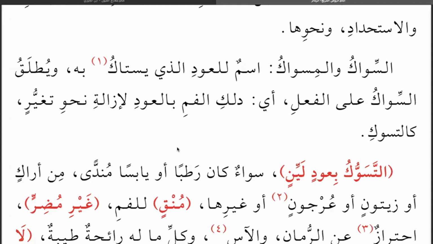Small, major. كالتسوك, which is basically what is meant here, which is السواك religiously, and that is to remove, that's what the purpose of it is, to remove the smell in the mouth and to clean the mouth. So this is what السواك and al-miswak mean, and it is also correct to use it as the verb. This is the same thing for the verb. So this is the definition of it.